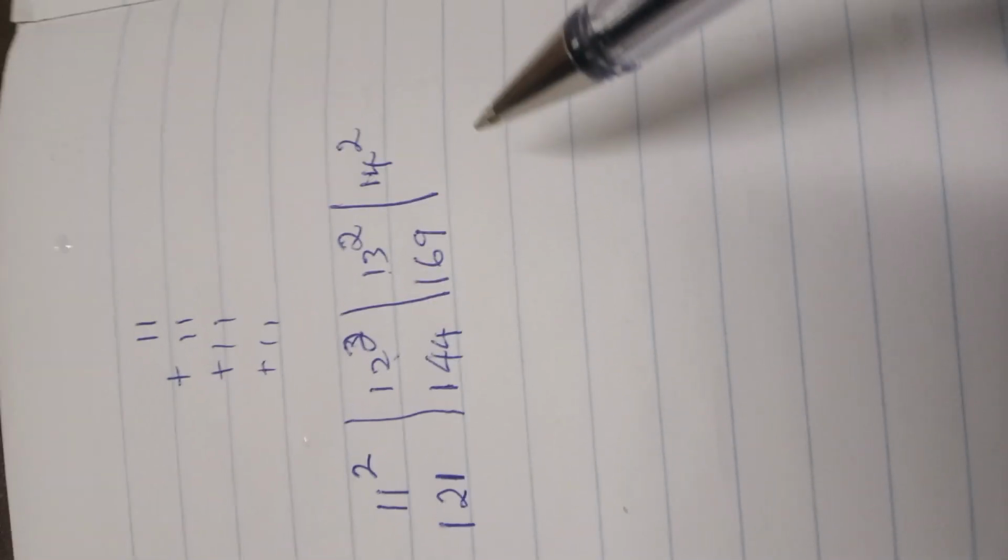14, yeah. Now there comes the tricky part. Remember, once the numbers exceed 9, they start to go to 10. Now we're going to carry over.